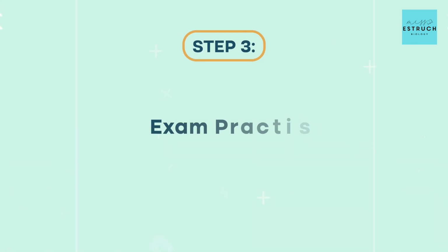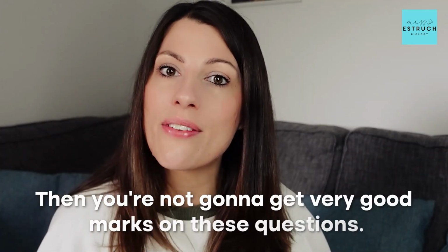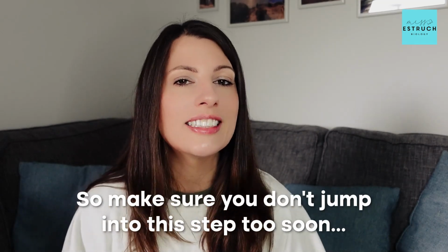So the final step, which is so important, is exam practice. But it's important you don't do this step too soon, because you'll just waste your time. If you do exam questions before you understand the information or remember it, then you're not going to get very good marks on these questions, which is going to be really demoralizing and a waste of your time. So make sure you don't jump into this step too soon.